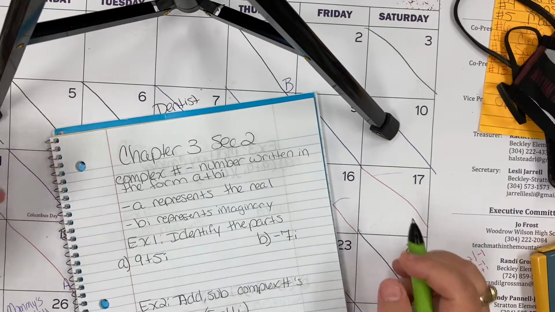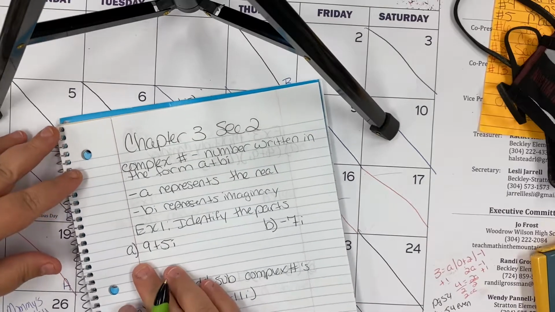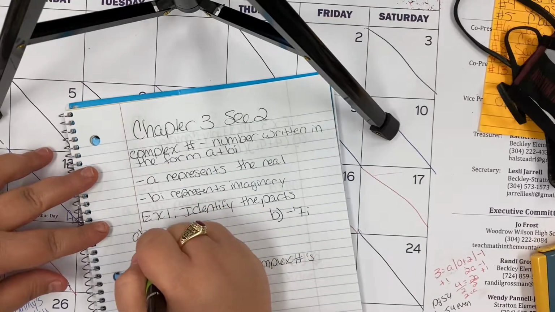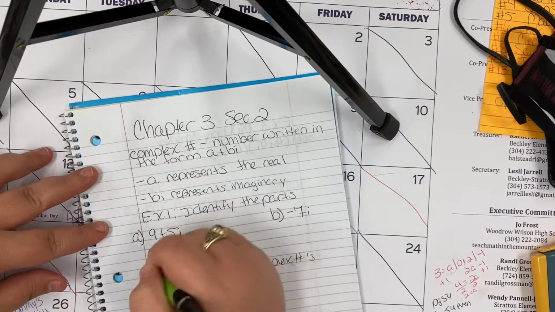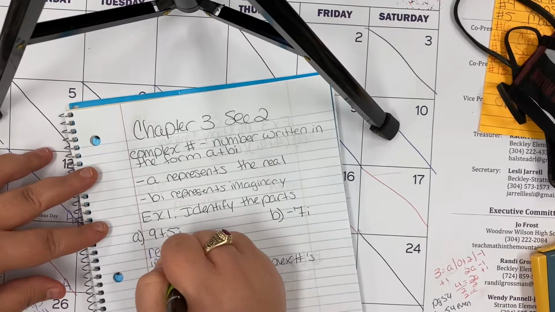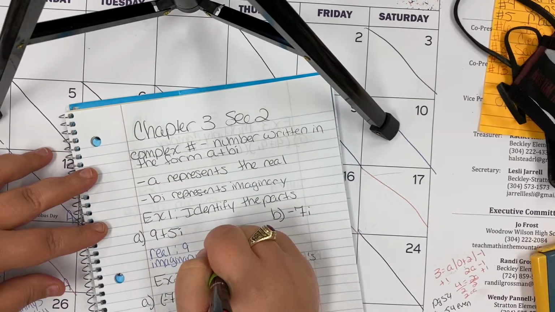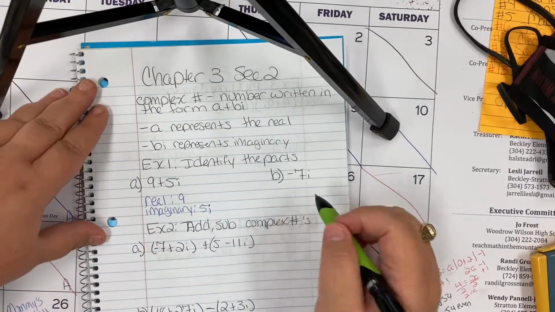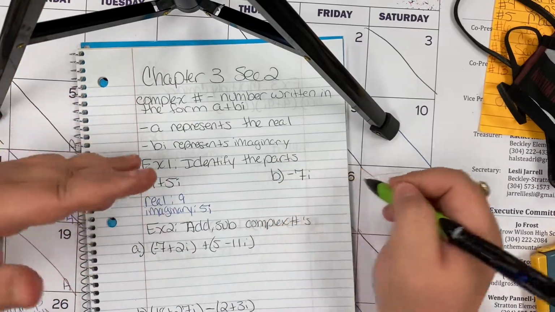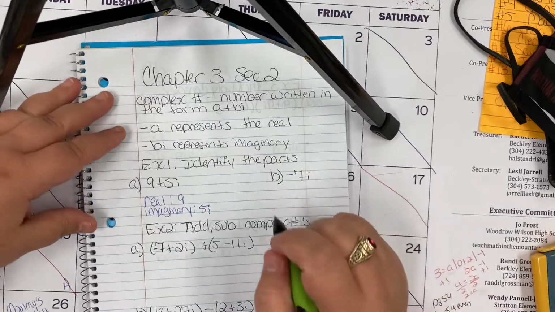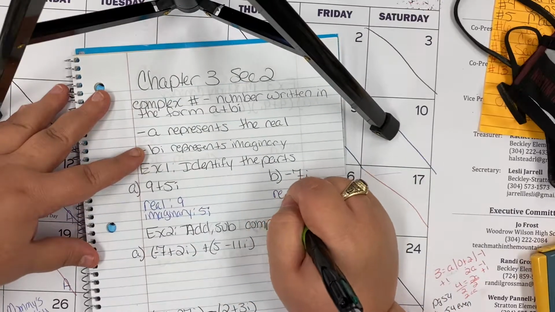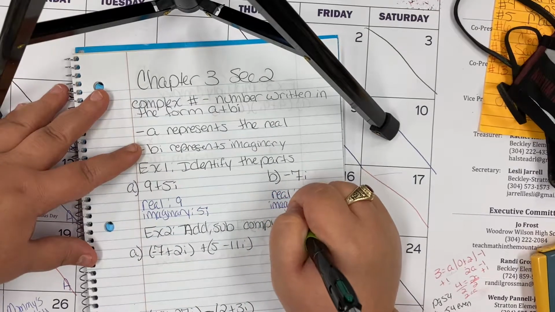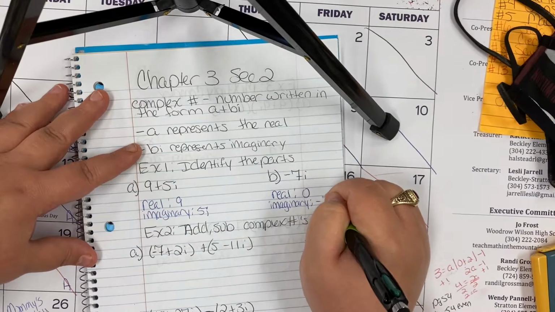So, in example 1, we just need to identify the parts. In part A, we have 9 plus 5i. So the real part is 9, the imaginary part is 5i. In part B, we have negative 7i. Technically, here there's nothing added or subtracted to the imaginary part. So our real part is just 0, and then the imaginary part is negative 7i.